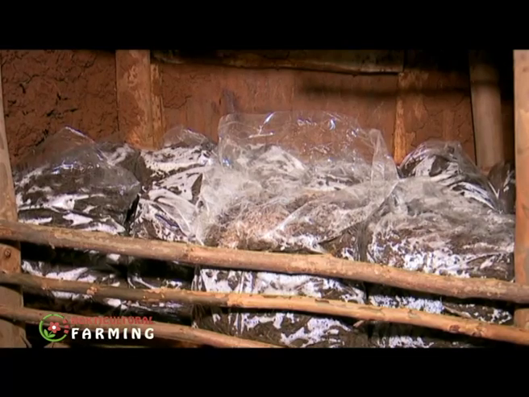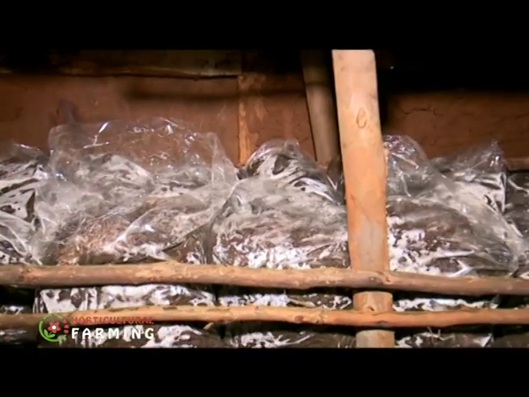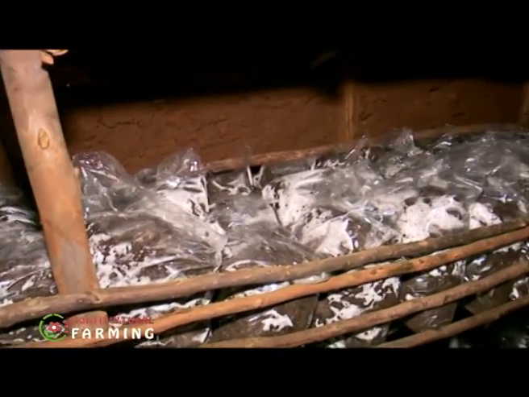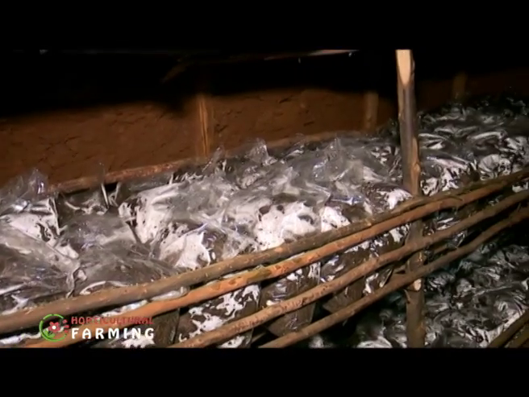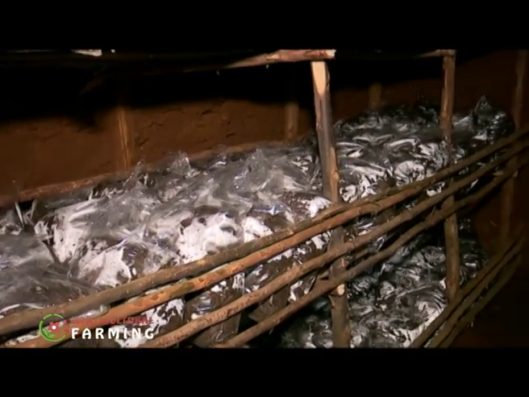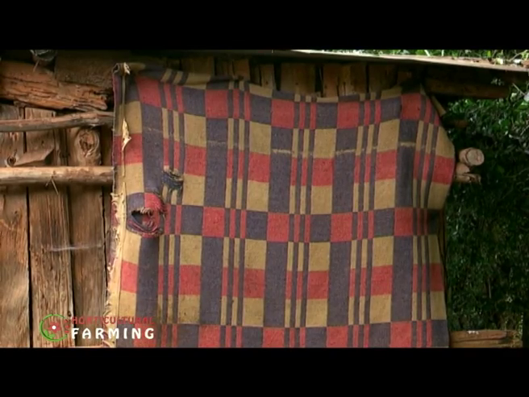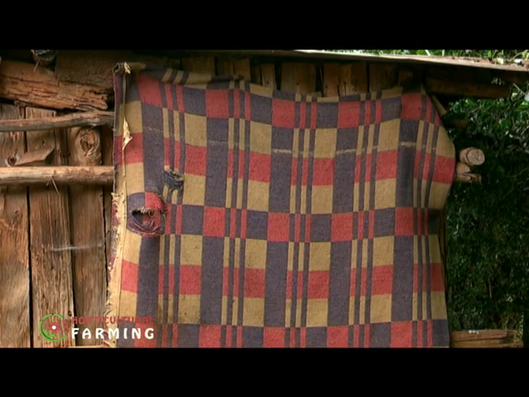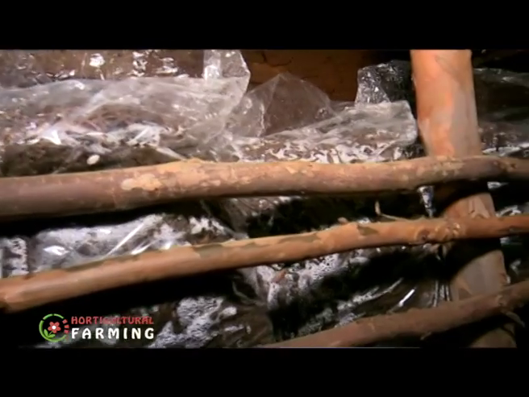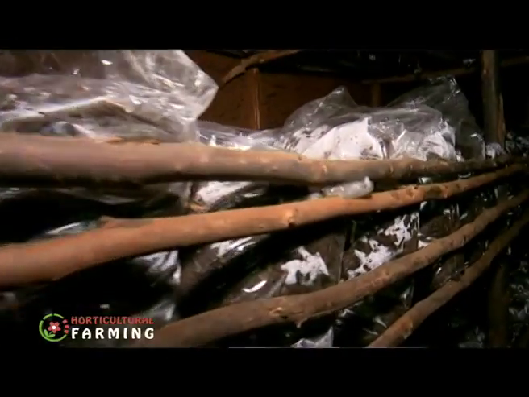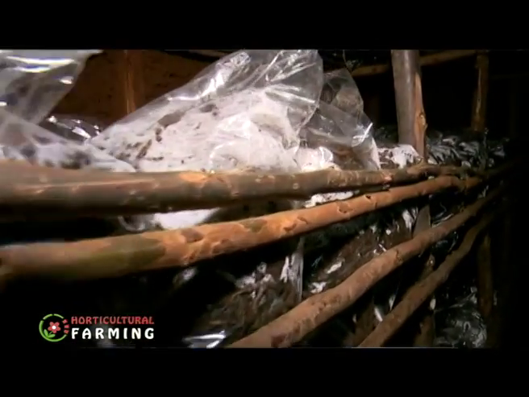As for Leonard, before he starts planting, he ensures that the room's humidity is well maintained by spraying the walls with cold water or using wet blankets to keep the temperatures low. For mushroom production, before planting, you need to measure 3 factors, that is the moisture content, ammonia content, and pH level. So those are the main factors that you consider.